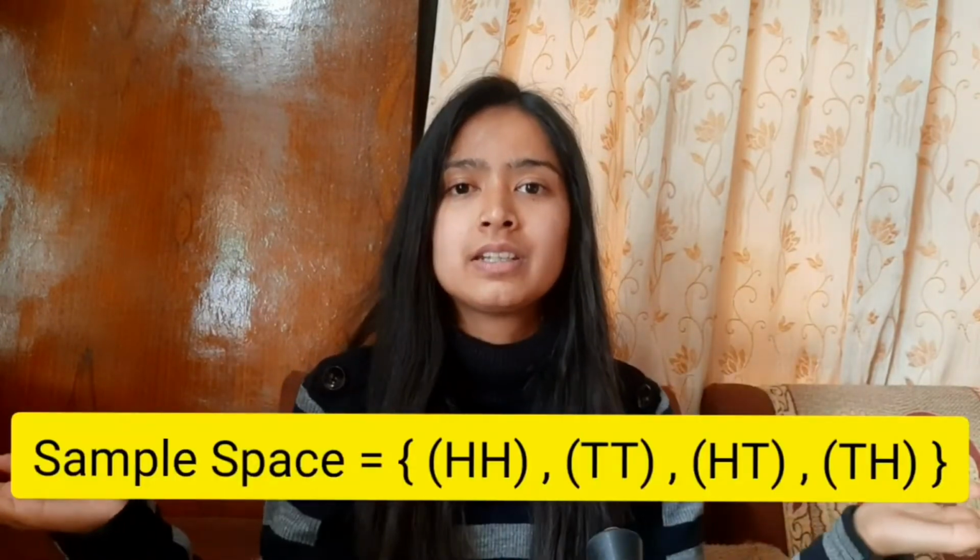Okay. So sample space will be head, head. Both have head. Another one can be both tail. And the third condition can be first head and second tail. And the last condition is first is tail and another one is head. So we'll have 4 sample spaces which are listed on the screen.